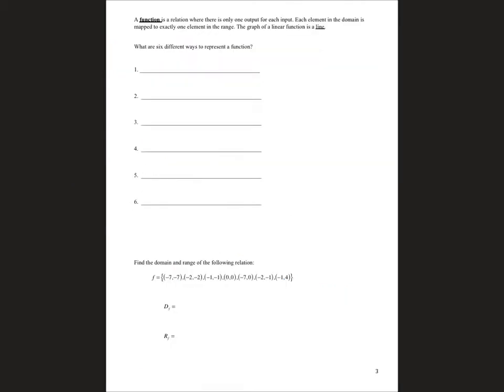So let's think back. A relation was a pairing of an input and an output value. Well, some relations are very special. Special relations are functions. You must know the definition. This is the definition of a function. You need to know the definition of a function. Hint, hint, hint.